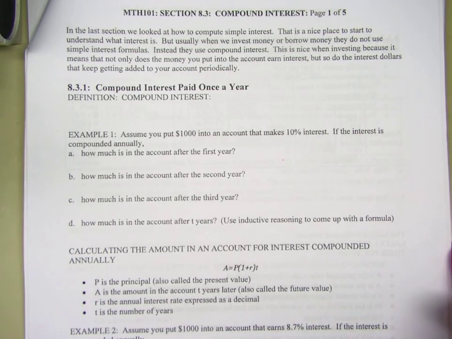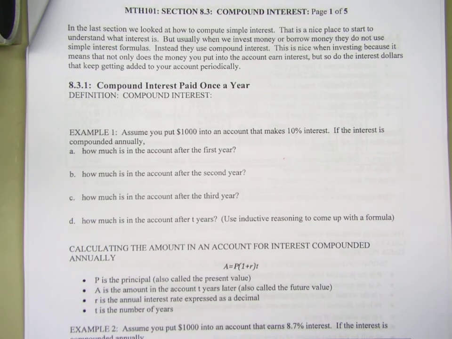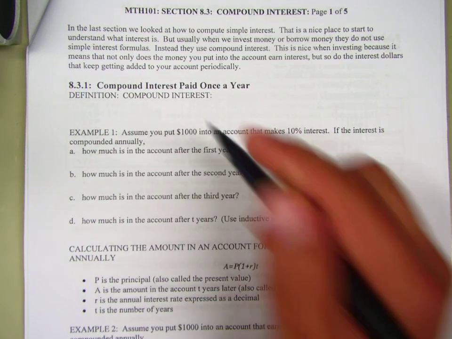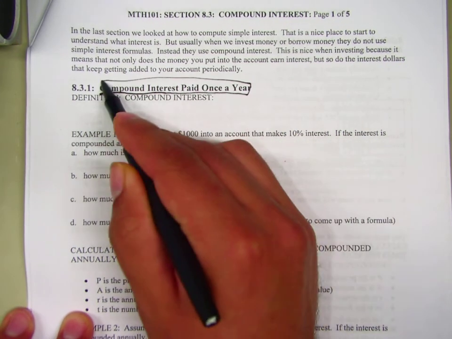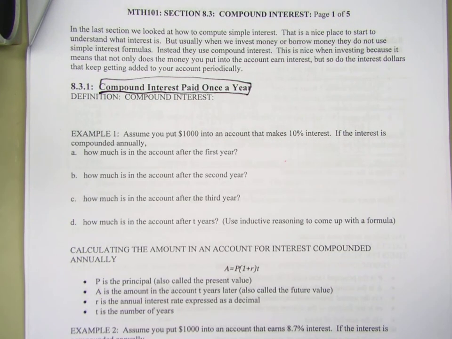So when we did simple interest, we were talking about putting money into an account, or maybe you're borrowing money, and you just pay a flat 6% for however many years. And then you multiply that out, and that's how much you pay, or how much you earn. Compound interest is actually where it's at as far as investing money, because you collect interest more than once, okay?